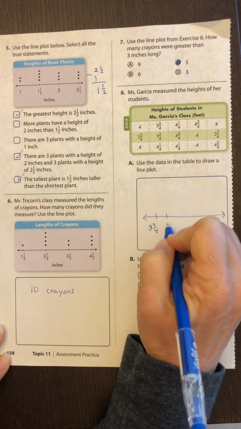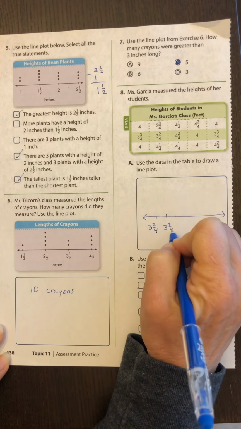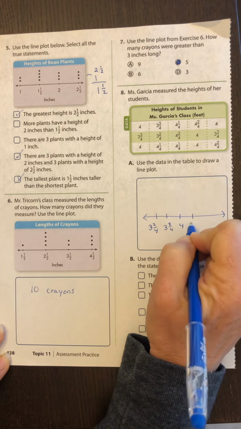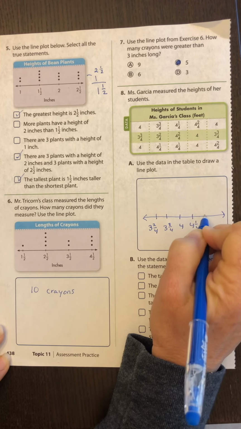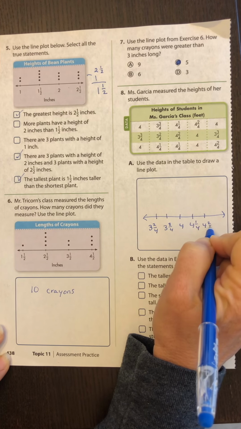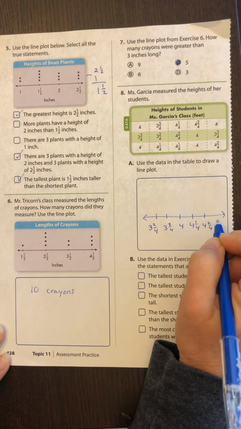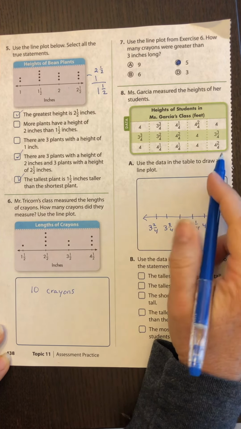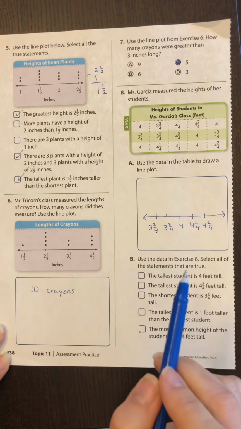And so we will list 3 3/4, 4, 4 1/4, 4 2/4, and that's as high as we need to go. That was our greatest.